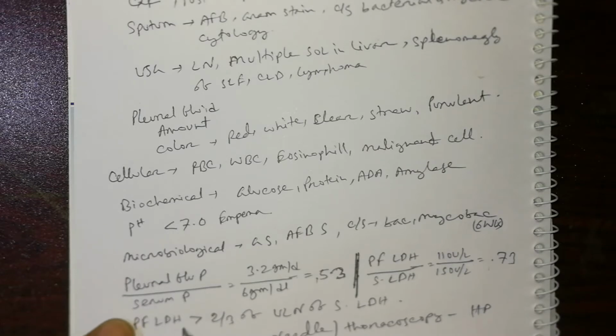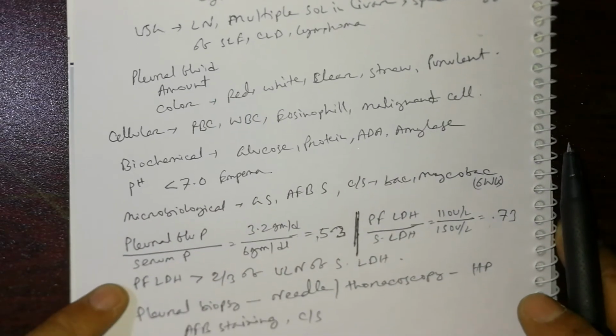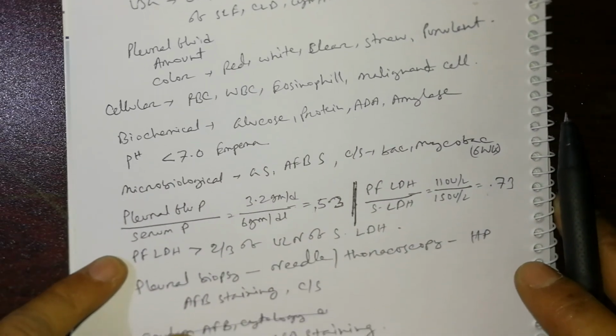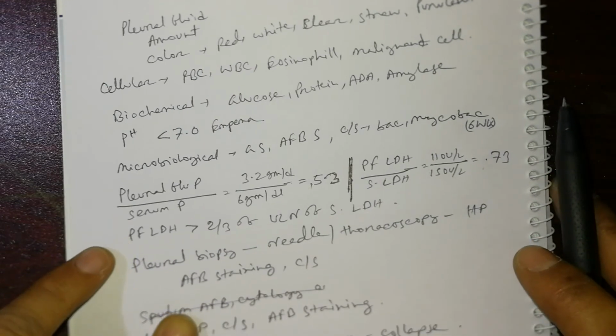Pleural fluid LDH, look, serum LDH is maximum 150 units per liter, and pleural fluid LDH is 110 units per liter. So it is more than two-thirds of serum. Pleural fluid LDH is more than two-thirds of the upper limit of normal serum LDH. It is also exudative. You know, exudative causes are dangerous, exudative causes are very much dangerous.